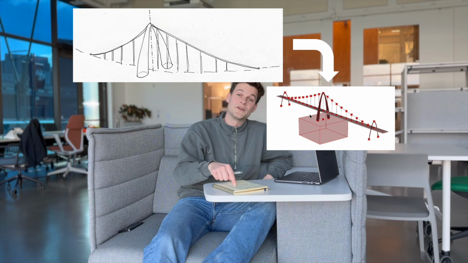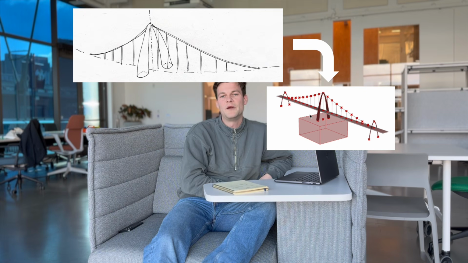In this video, we're going to have a look at how we use images from our sketches to model a full parametric bridge with Raven. Let's jump right in.